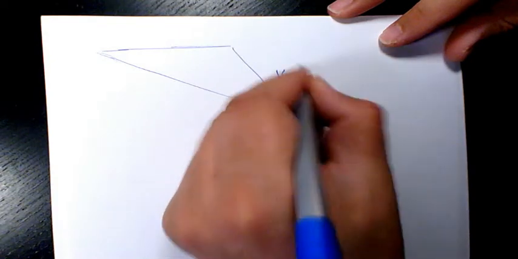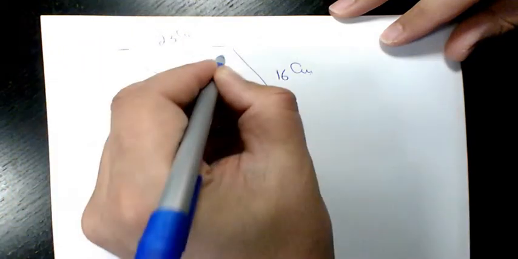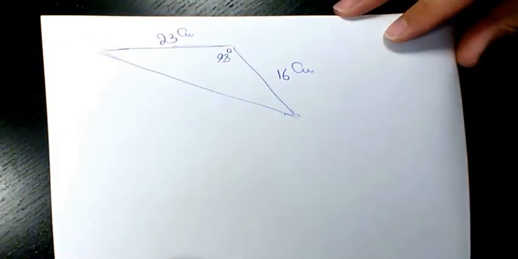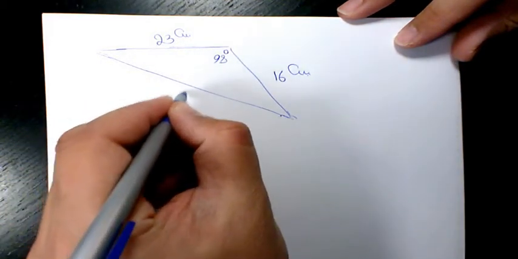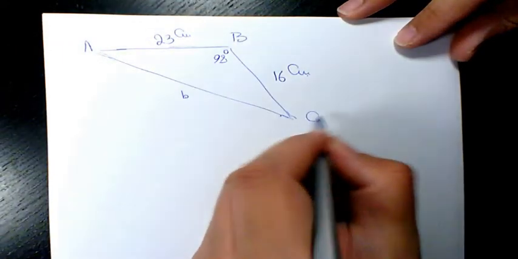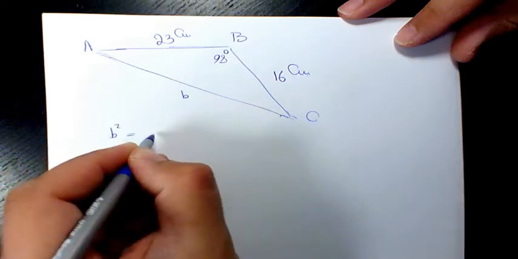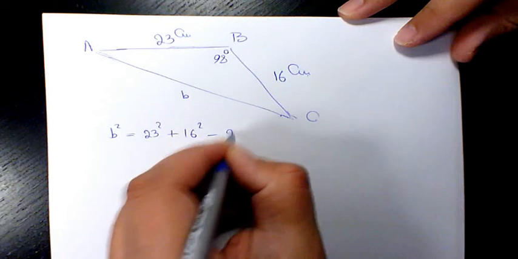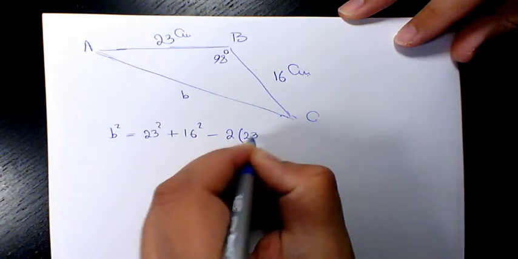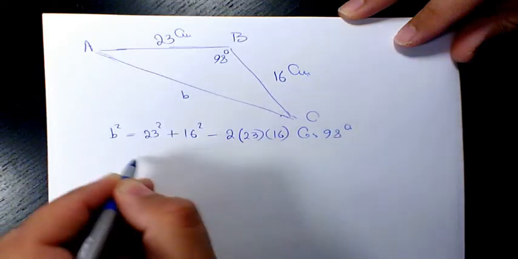We have 16 centimeter, 23 centimeter, and here we have 98 degrees. You're interested in finding out, let's call it B this time. So this one is going to be B, A, C. So B squared equals 23 squared plus 16 squared, subtract 2 times 23 times 16 times cosine 98 degrees.